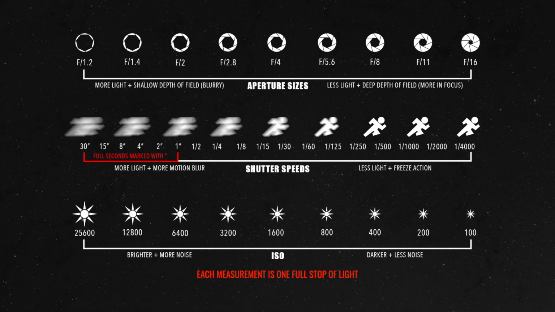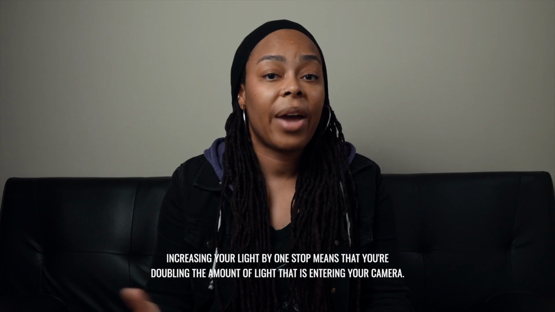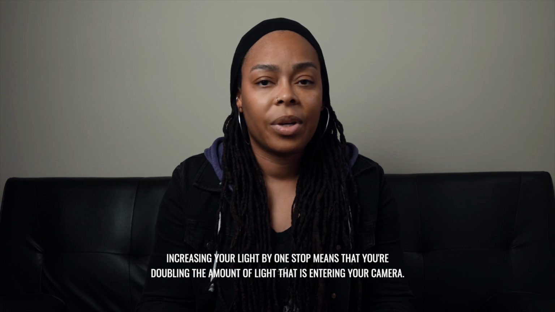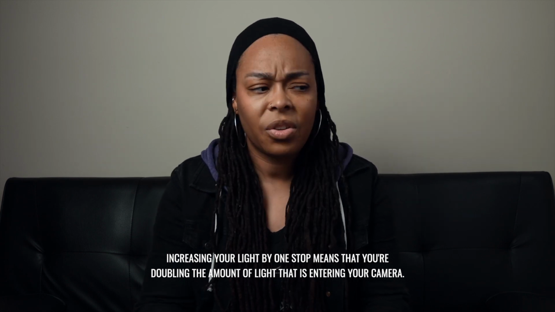Stop of light refers to doubling or halving the amount of light hitting your sensor using aperture or shutter speed, and doubling or halving the amount of artificial brightness in a photo using ISO. There are also half stops and third stops, not quarter stops.